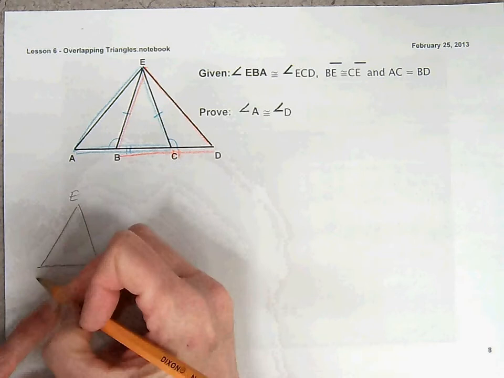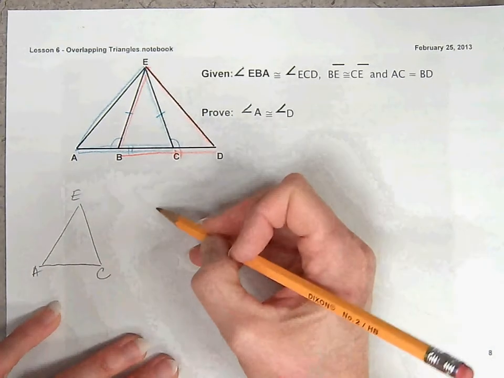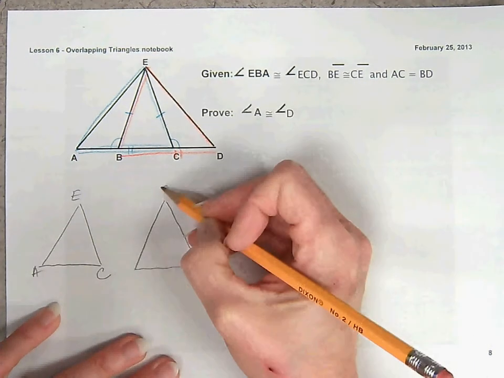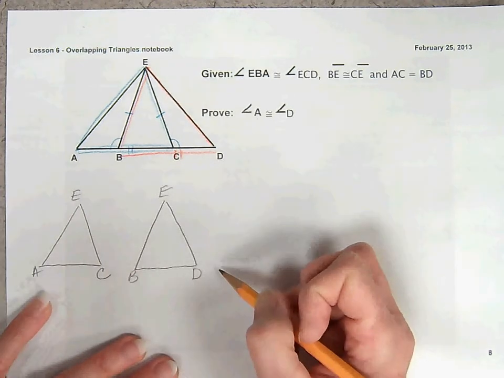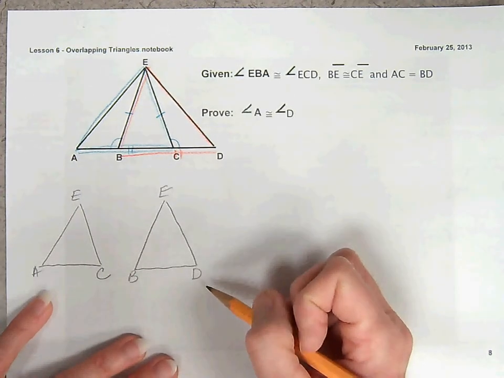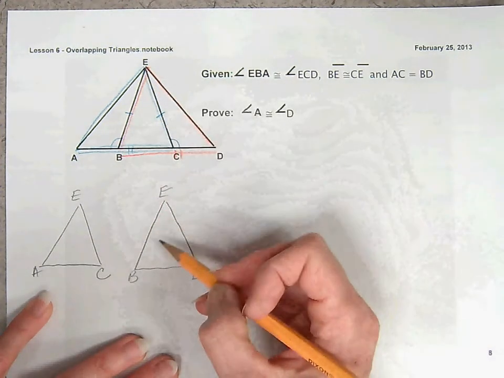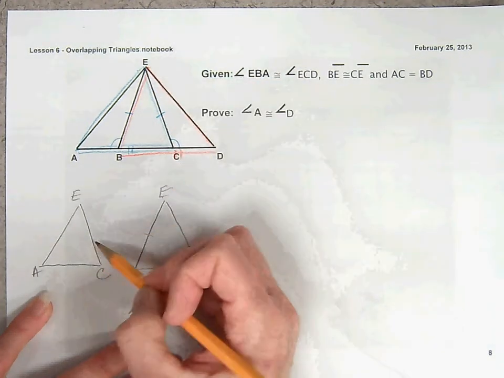Okay, this is E, A, C. Okay, you see that, the blue one? And this is E, B, D. Okay, now let's mark what we know here. Well, we know that EB is congruent to EC.